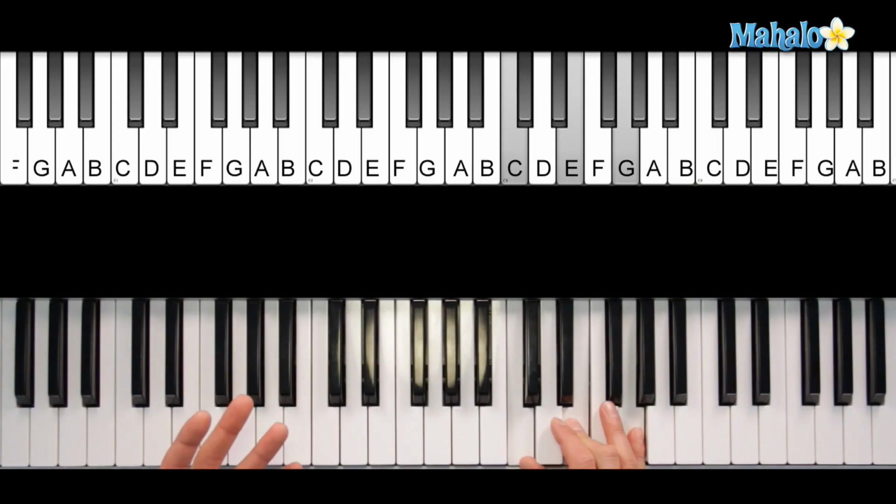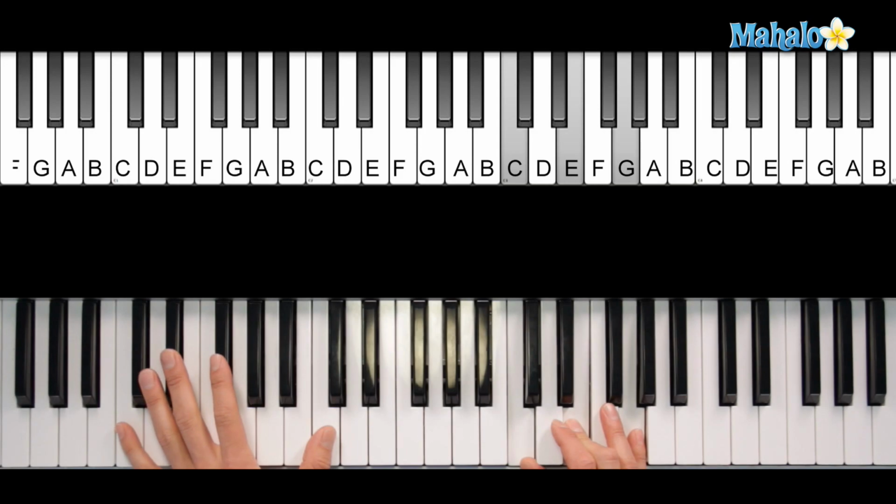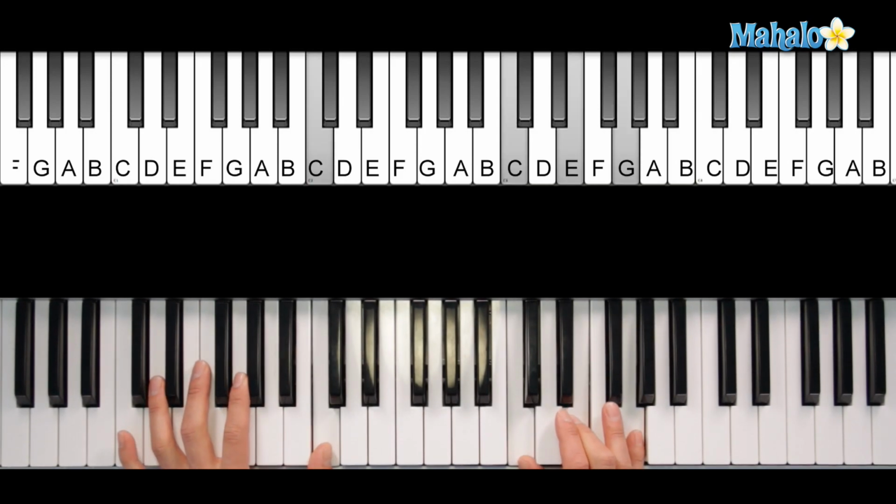And what I like to do with our chords is also put the root with my left hand. So I'll just use my thumb, play the root C as well. So there's your C chord.